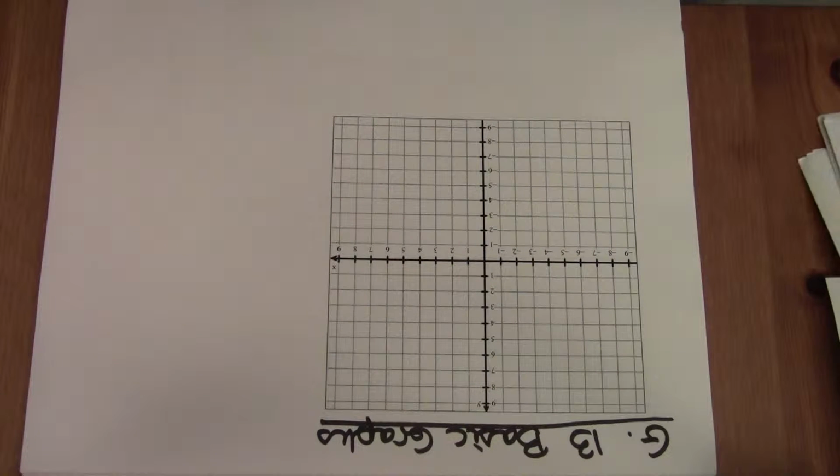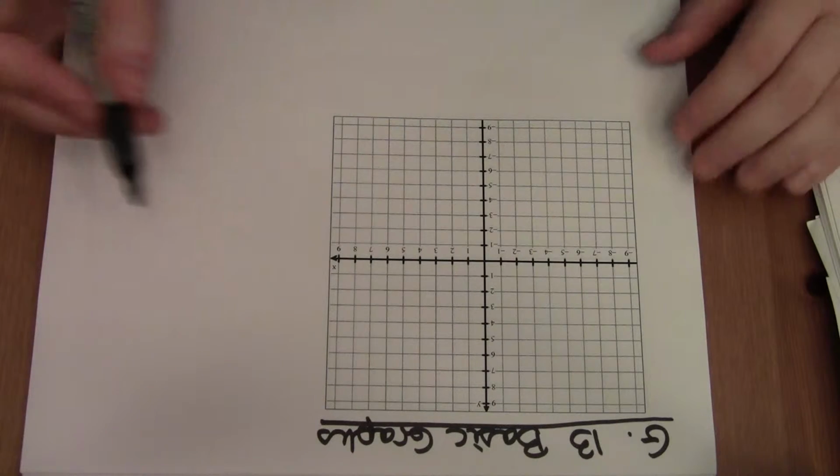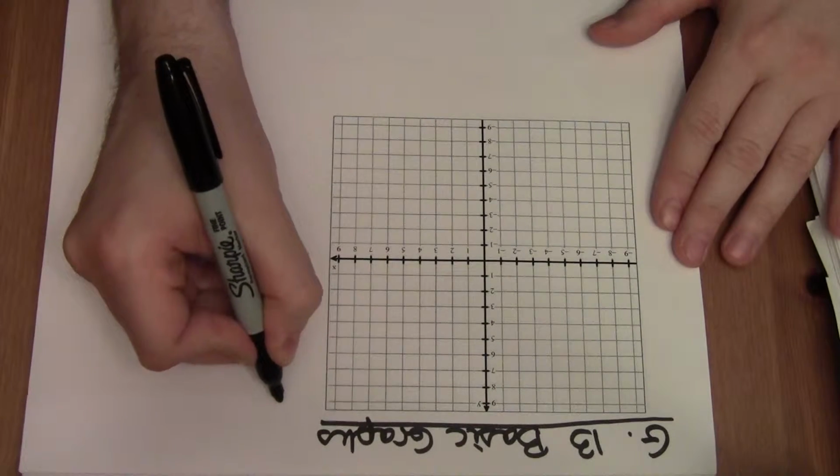Part G. There are 13 basic graphs that you'll need to be able to sketch very quickly without doing a whole lot of thinking. In a moment, we'll start looking at some graphical transformations, and we'll see how we can apply these to the 13 basic graphs. However, to be able to do those transformations, you need to, again, be able to very quickly sketch what these functions, and some of them aren't functions, look like.